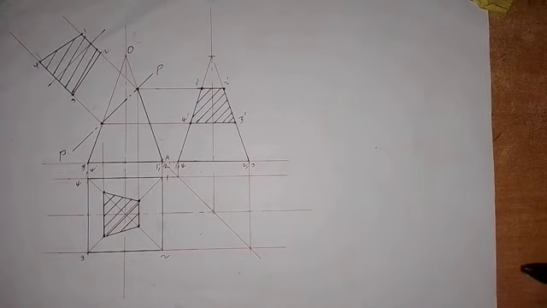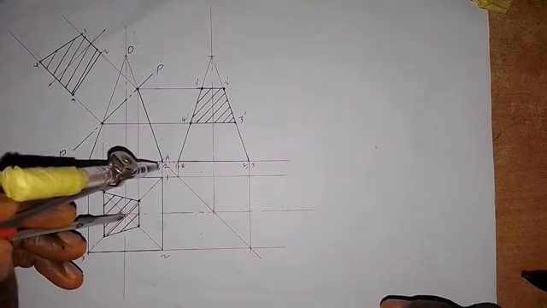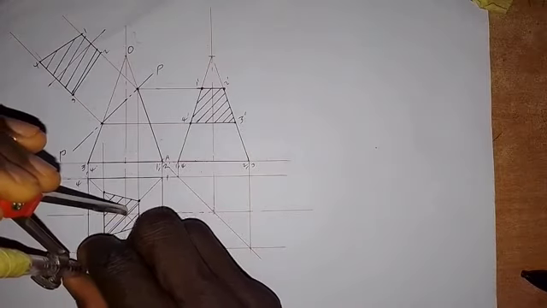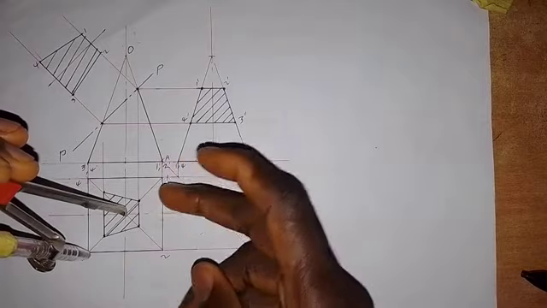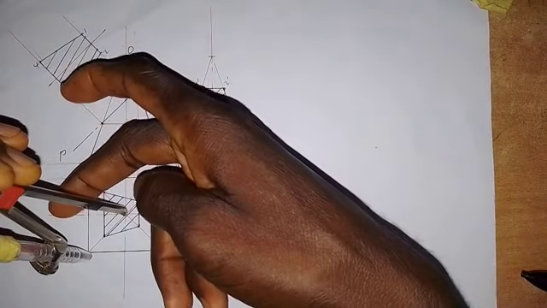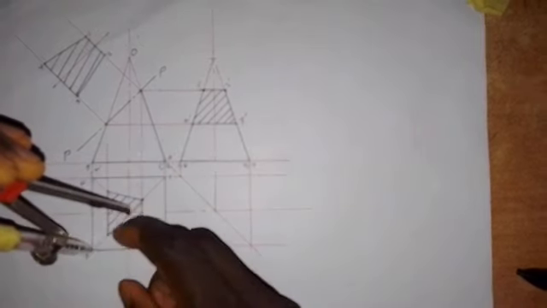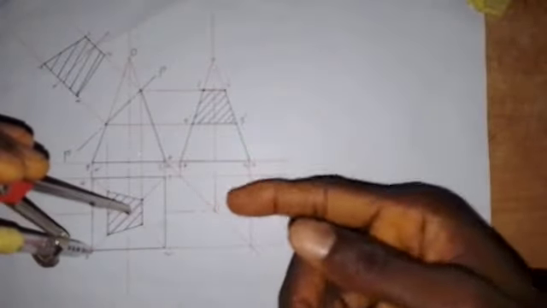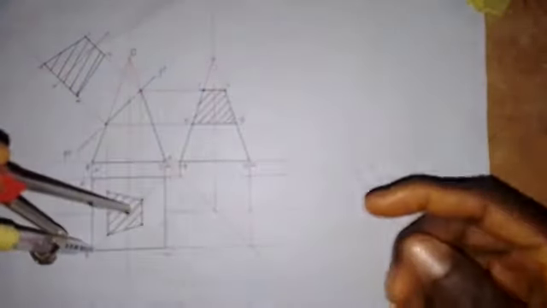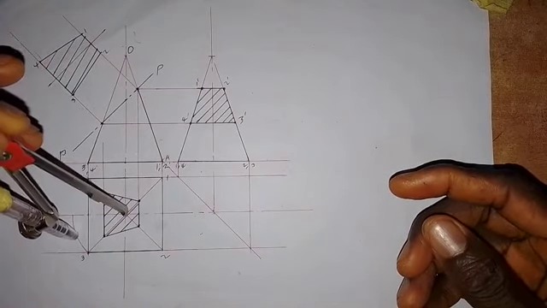To find the true length, this is what we are going to do. It's very simple. What you need to do is to put the midpoint of your compass at this point here, and extend to 3. I want to produce it on this side. So what you want to do is to bring this corner onto this horizontal line. So we extend the compass to this point here. You can also do it for 2, but I want to be on this side. Then we draw an arc like this.